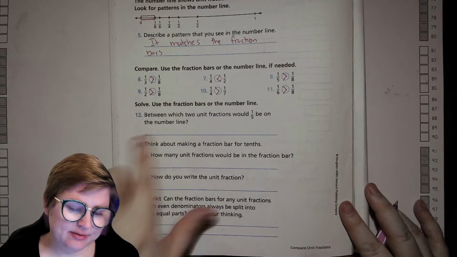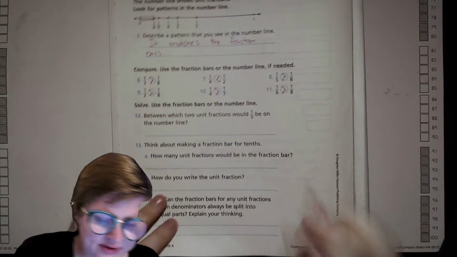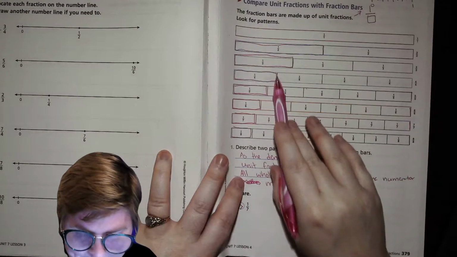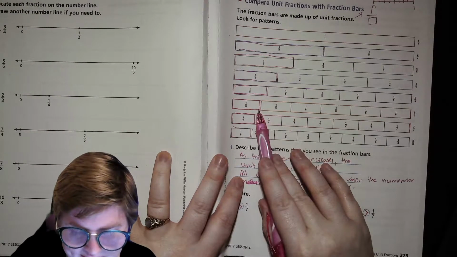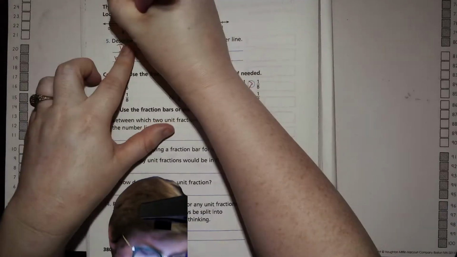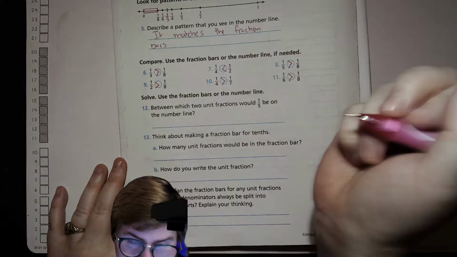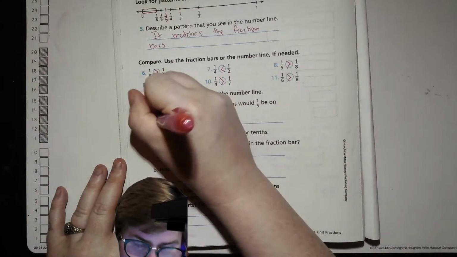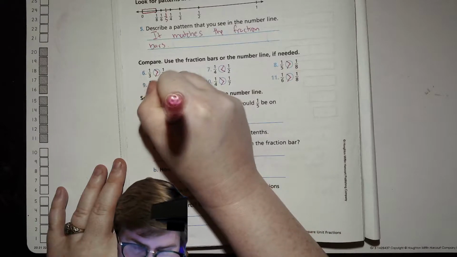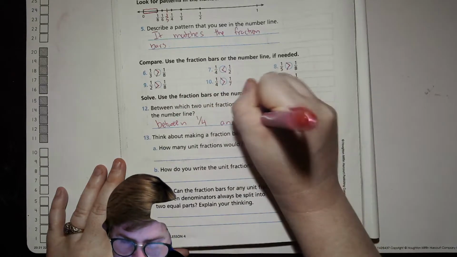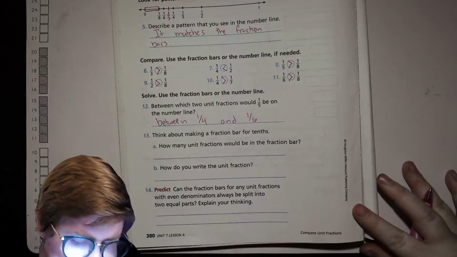Okay. Number 12. Between which 2 unit fractions would 1/5 be on a number line? Well, you can look at the fraction bars here. 1/5, it's in between 1/4 and 1/6. It'd be right here. About there. 1/5. All right. Between 1/4 and 1/6.